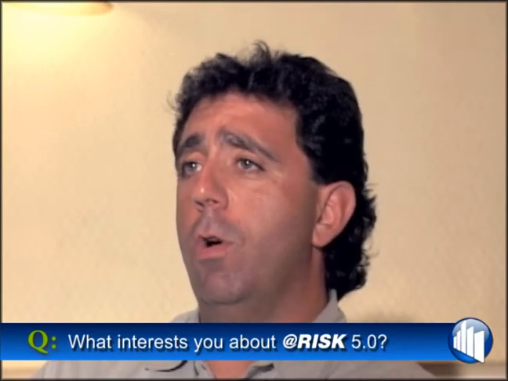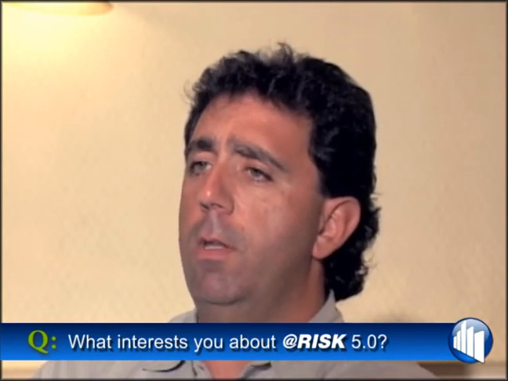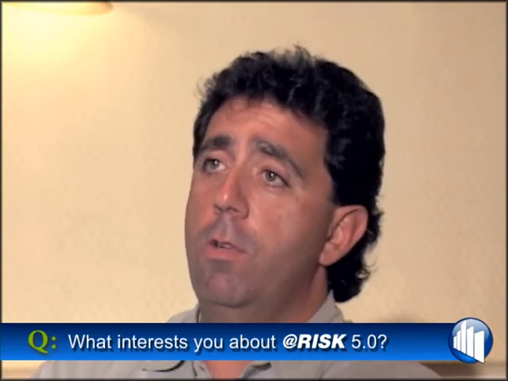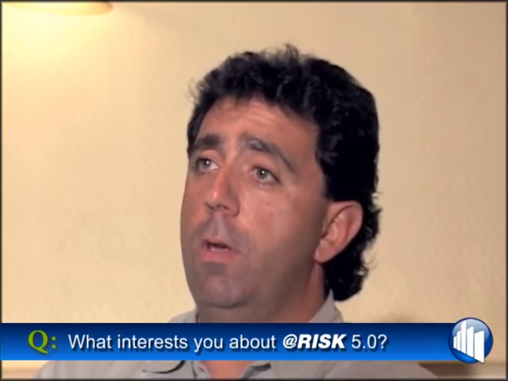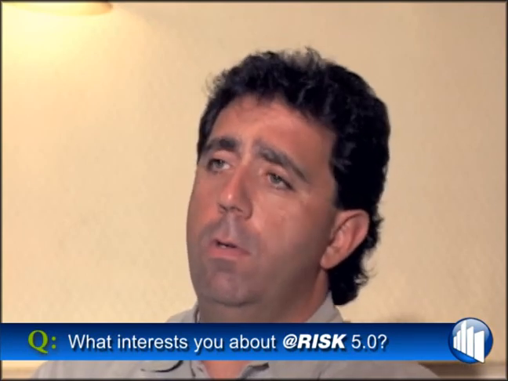I look at the shortcuts because our model is quite large, and the ability to reduce steps is something that's of great interest to me because we have so many inputs on our models. If you can combine some of the steps to those inputs, that's a big thing.